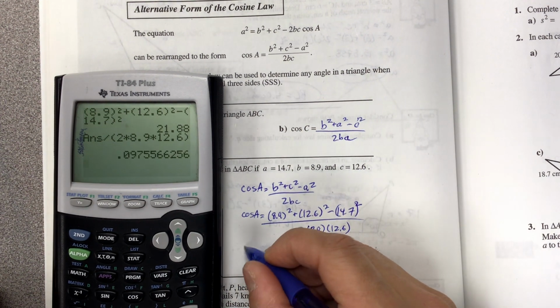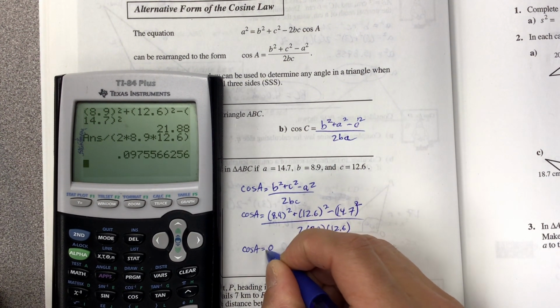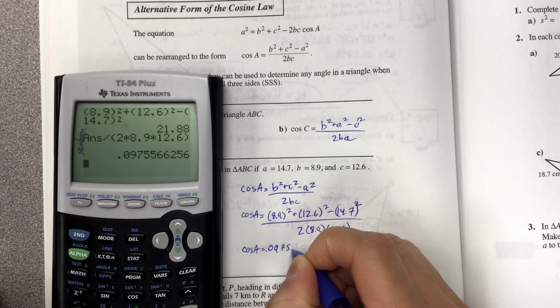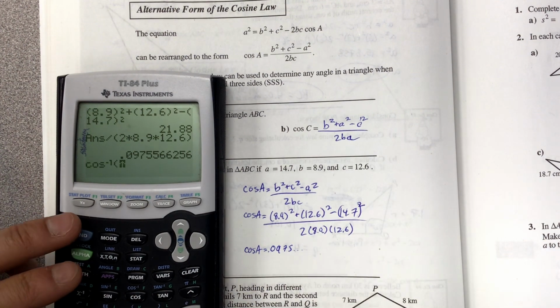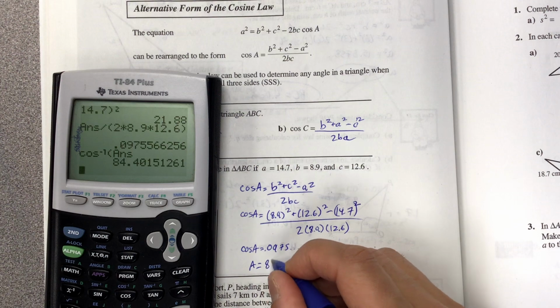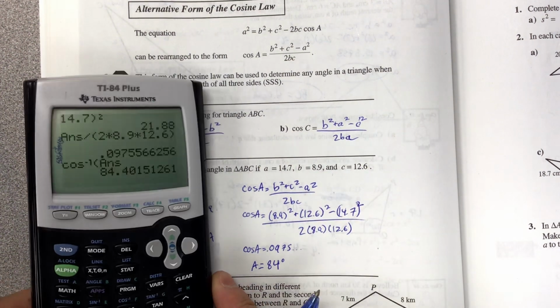And I get cosine A is equal to 0.0975... This is where we need to use the inverse cosine, and the angle we get here is going to be 84 degrees.